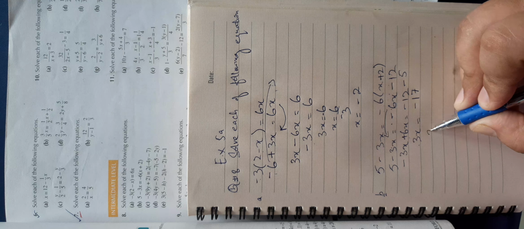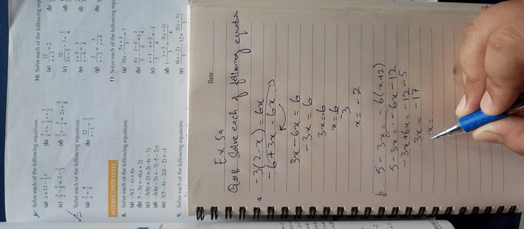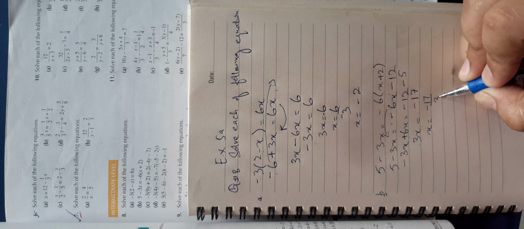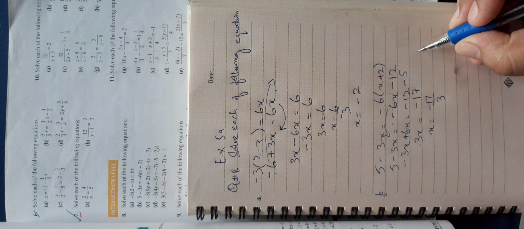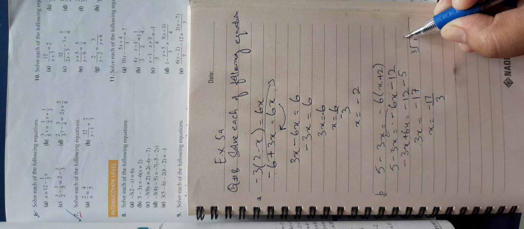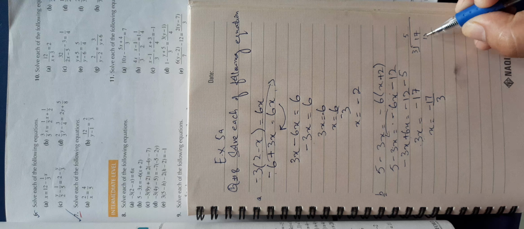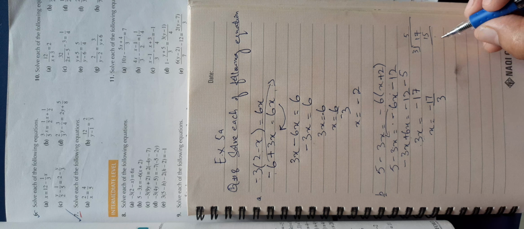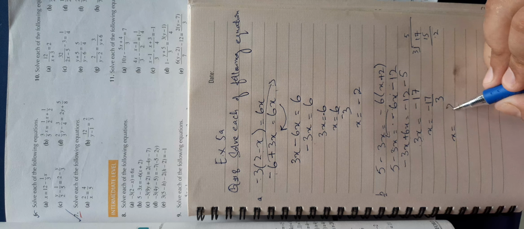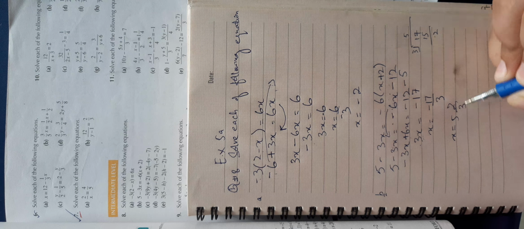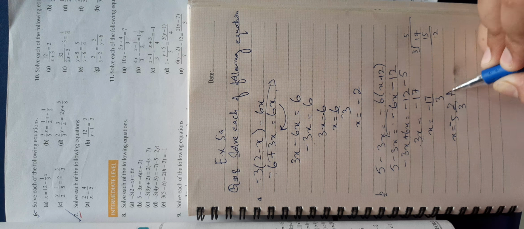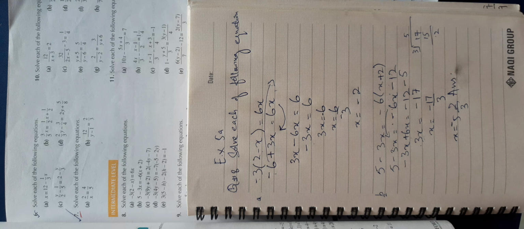Next step is x equals, here it's multiplying, so on the other side of equality it will go and divide, minus 17 by 3. When we divide, 3 into 5 is 15, and the greater is 16 with 6. So x equals 5 whole number 2 by 3, and the negative sign will be with them. This is your answer. B is done.